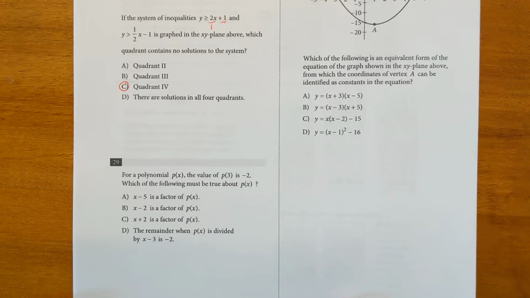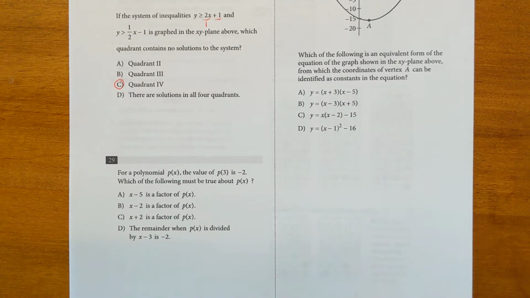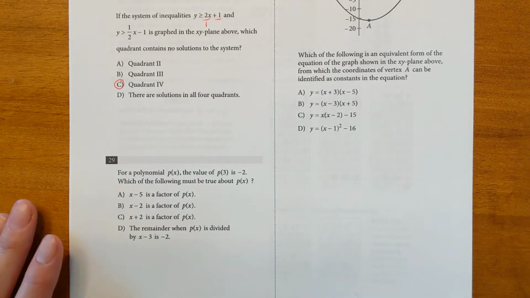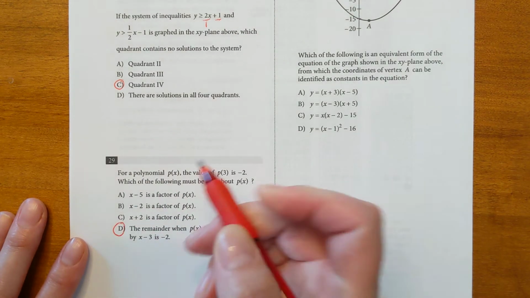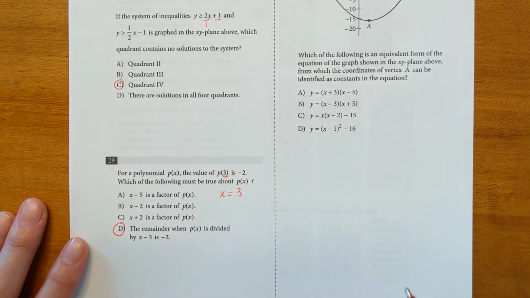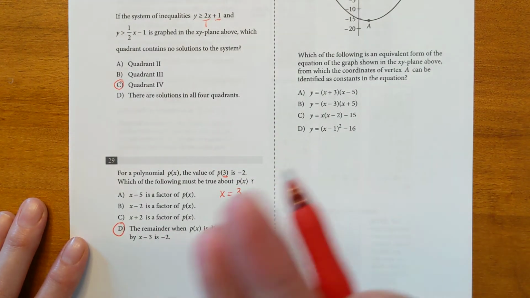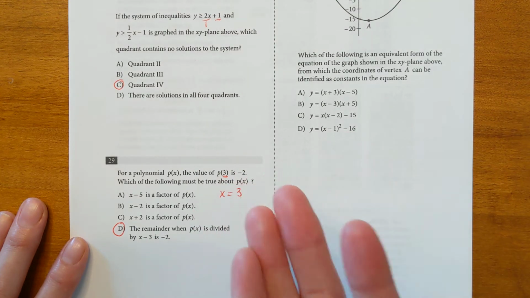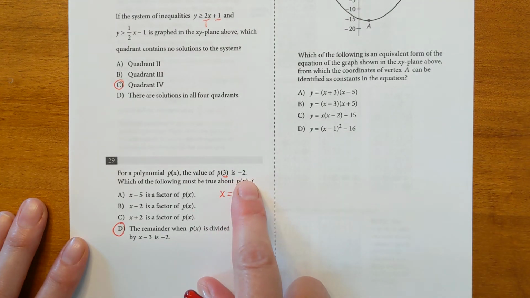Number 29. For a polynomial p of x, the value of p of 3 is -2. Which of the following must be true about p of x? Okay, the answer on 29 is D. Again, 3 is the value of x. And what they're saying is if you divide by the 3, what do you get for a remainder? Well, we get for the remainder -2.